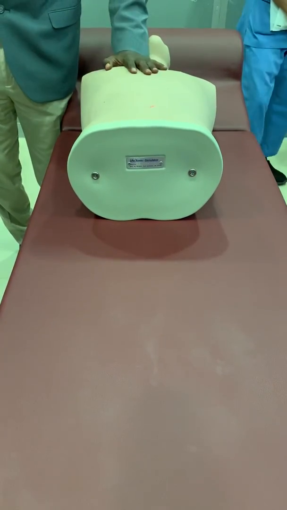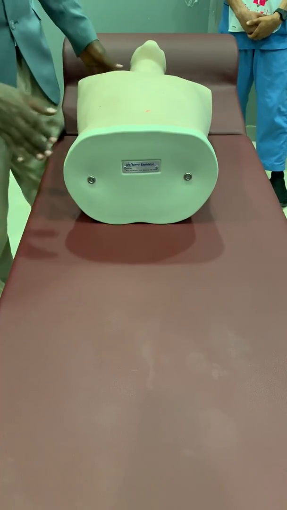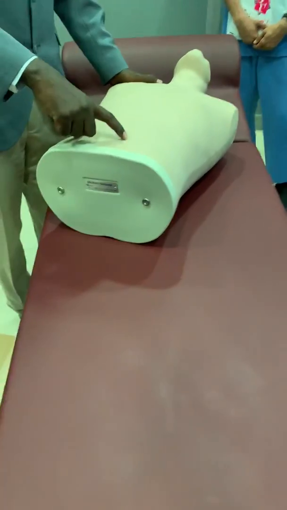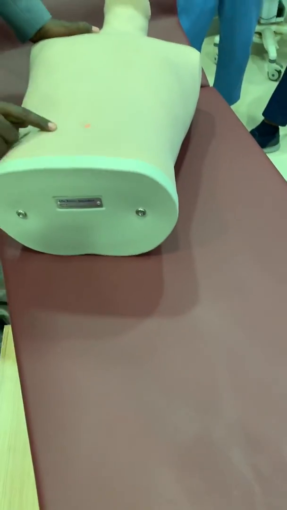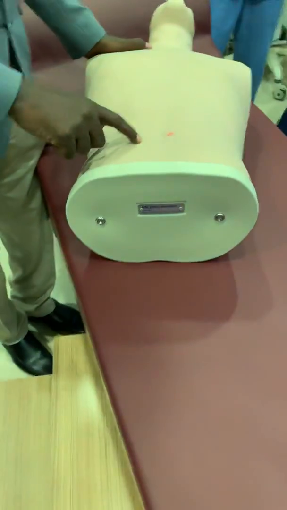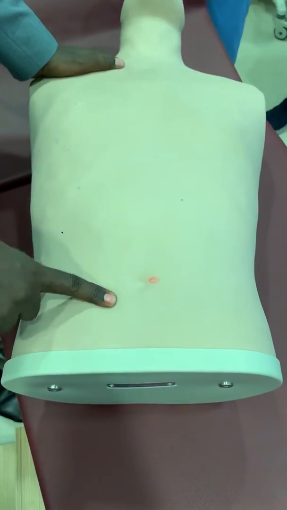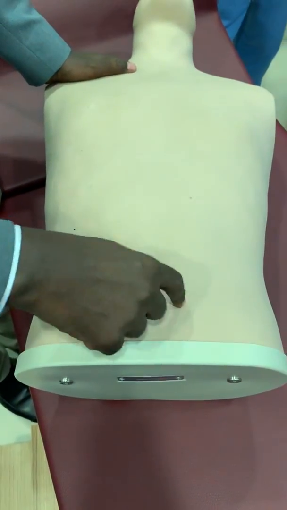Auscultation. Take your stethoscope and place it here for bowel sounds. Under the umbilicus, around the umbilicus. You can start here below the umbilicus. Listen in these areas to see whether bowel sounds are heard. You can place it around the umbilicus.